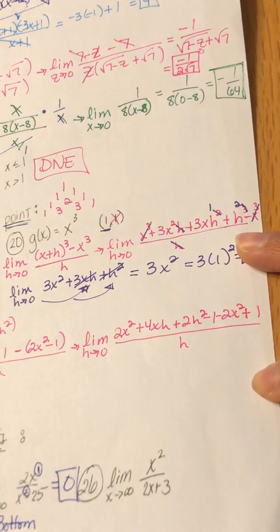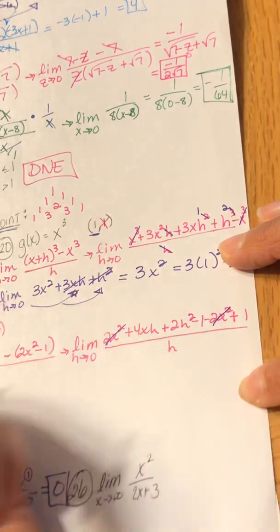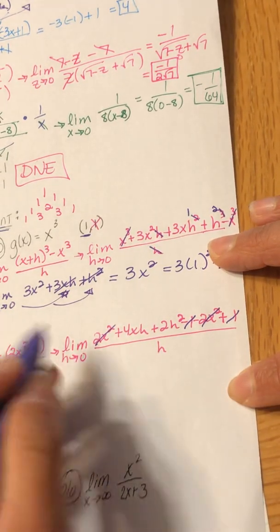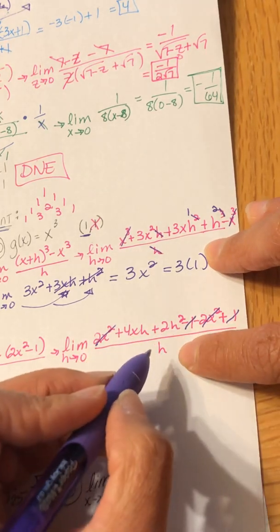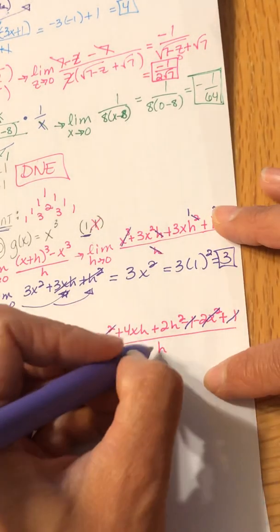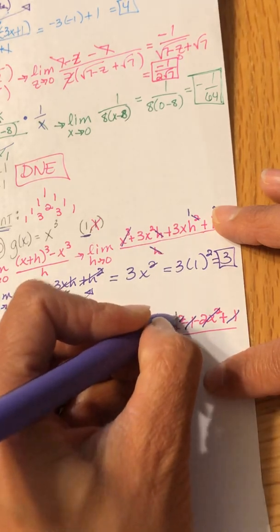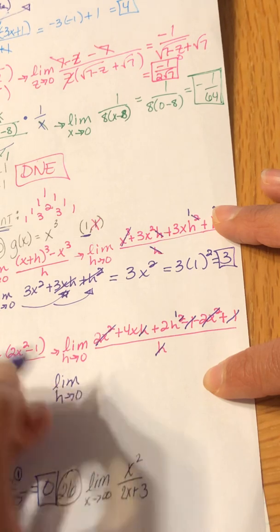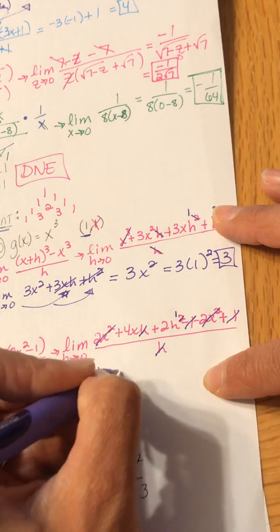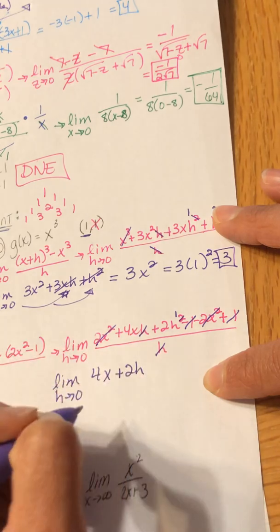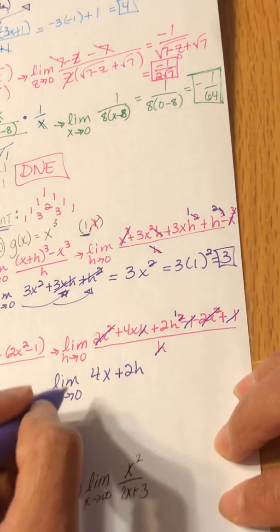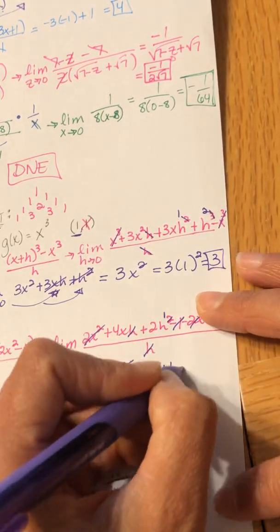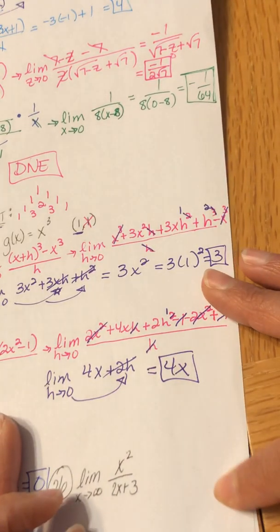And now we can get a little cancel happy. The 2x squareds cancel, and the 1's cancel, negative 1 and positive 1. So 4xh, 2h squared over h is all I have left. So we can divide out an h from everything. And so we'll have the limit as h approaches 0 of 4x plus 2h, and there's no more denominator. We plug in the 0 for h, and that wipes out the 2h there, so all we have left is 4x. So that is the derivative.